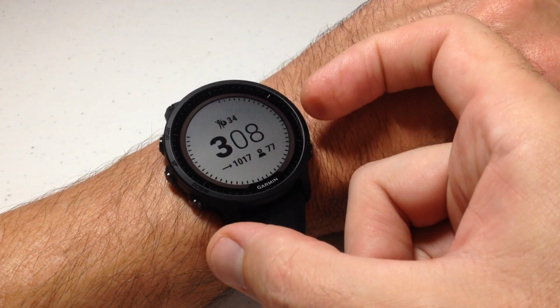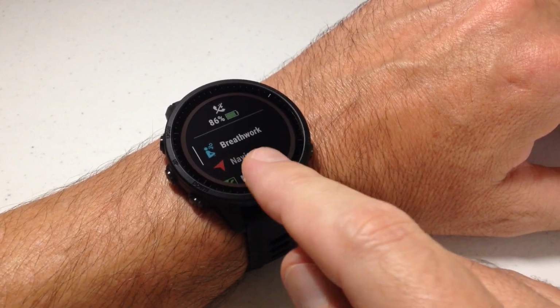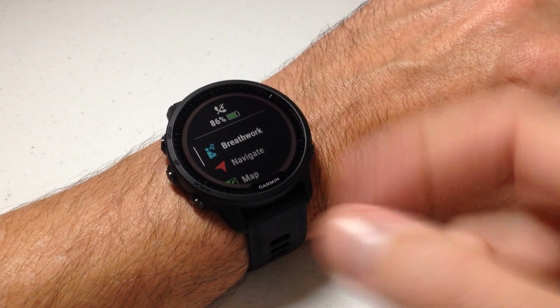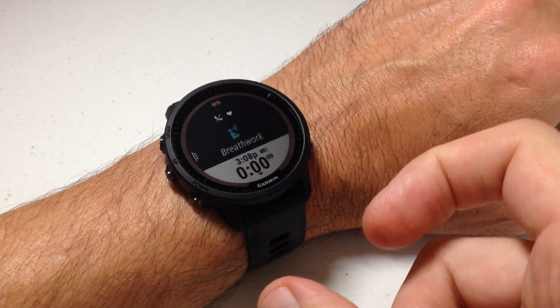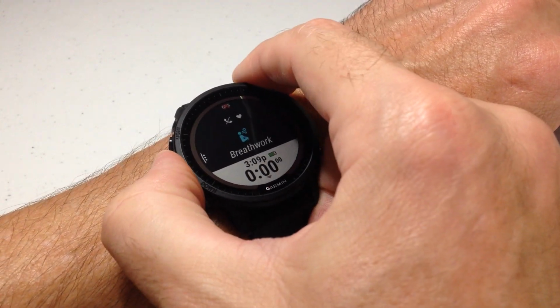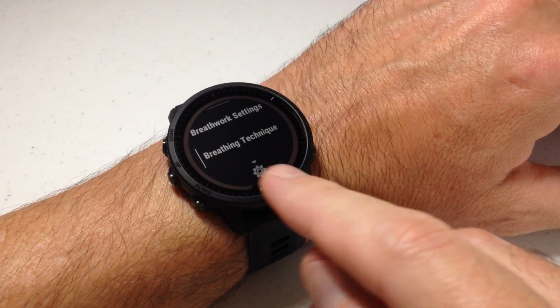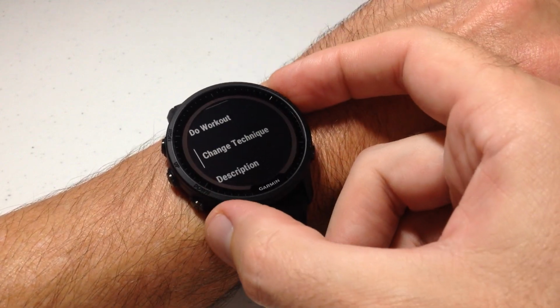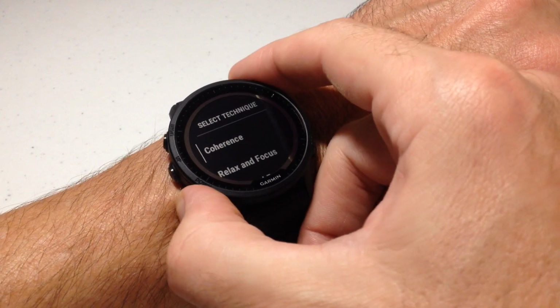I'm going to press the start and stop button and I will just show you. It's called breathe or breath work. And you can see it there. I'm not going to go into all the settings, but when you go into it, the one thing I did want to show is you can press and hold the menu button on the left-hand side, and you can go to breathing technique and you can choose which breathing technique you want to do.